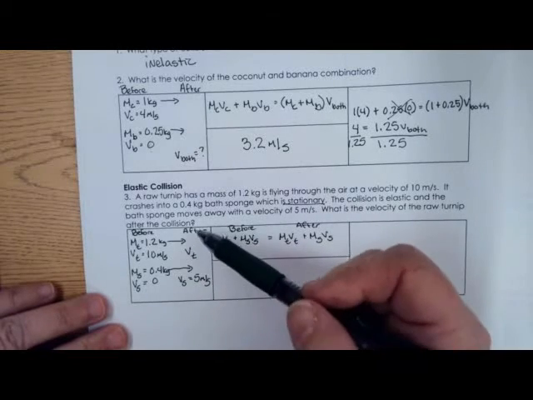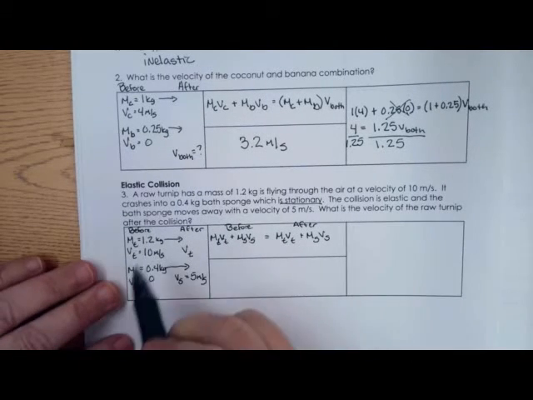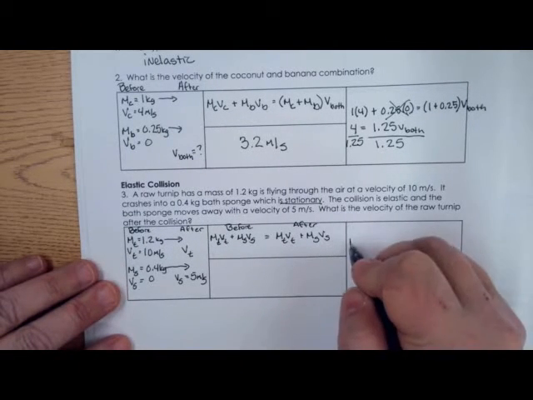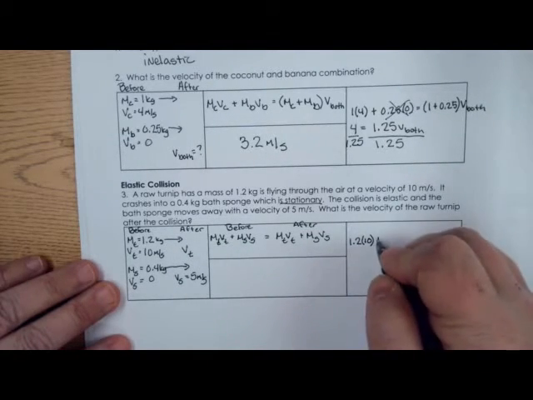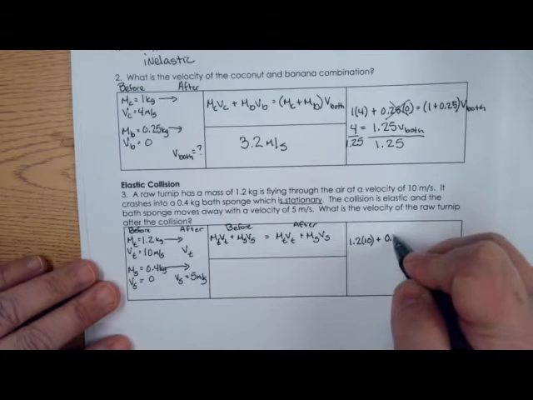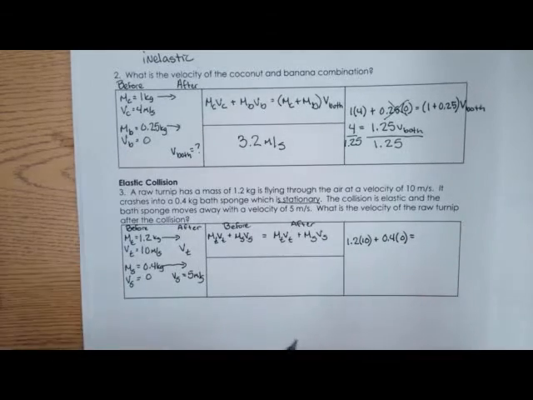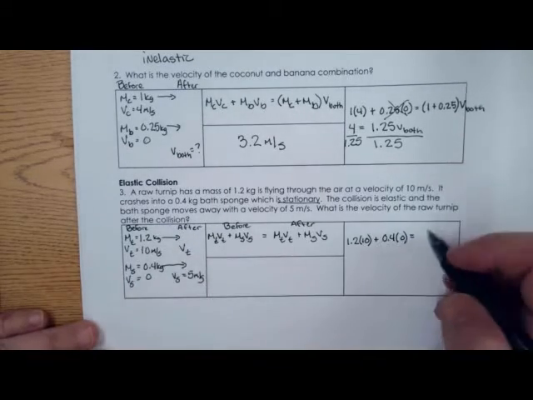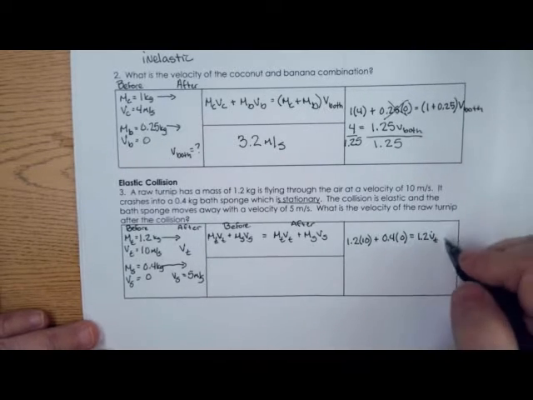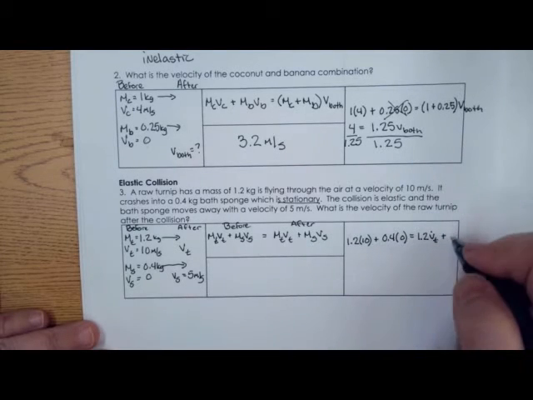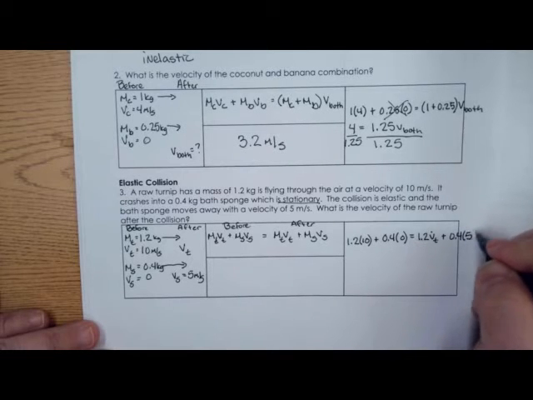This is when it gets very helpful to have this little box already sorted out, so you can just take 1.2 and substitute it in for the mass of the turnip, times 10, which is the velocity of the turnip, plus 0.4, which is the mass of the sponge, times 0, equals mass of the turnip didn't change, 1.2, and we're trying to find the velocity of the turnip, plus mass of the sponge, which is still 0.4, times the velocity of the sponge now, which is 5.